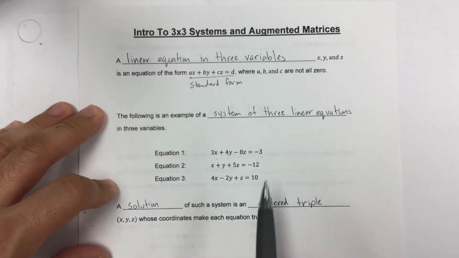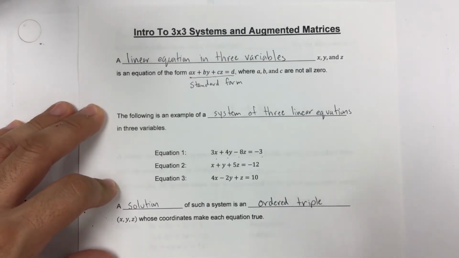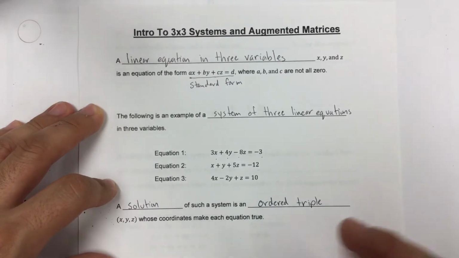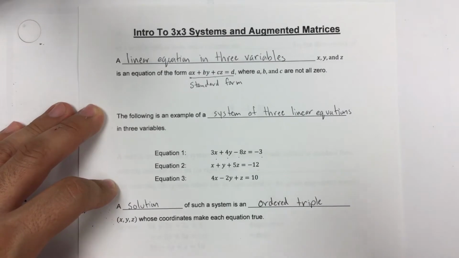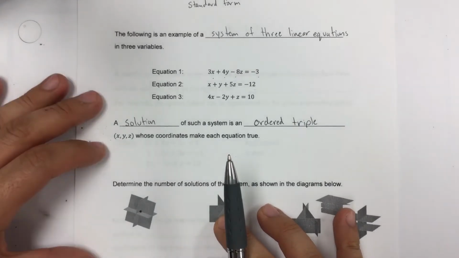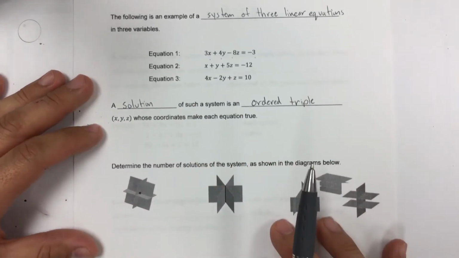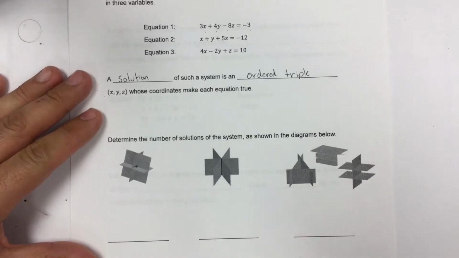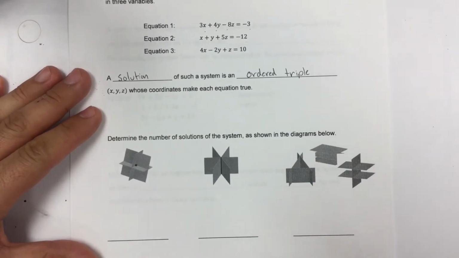So before, when we just had AX plus BY equals C and DX plus EY equals F, we only had X and Y, and it was an ordered pair. Here, since we have X, Y, and Z, it's called an ordered triple. Okay, so since there's 3 planes intersecting, we are now in 3-dimensional space. So this is 3D. So you notice it's planes intersecting as opposed to lines.